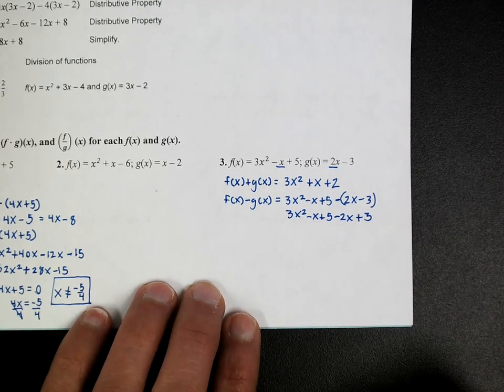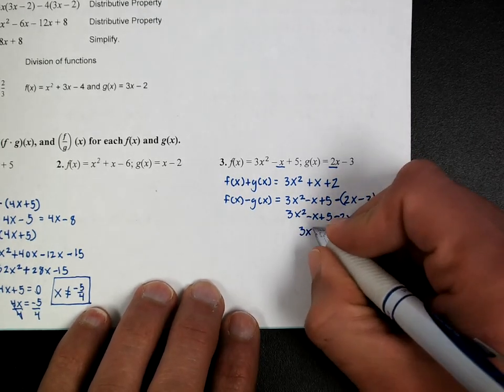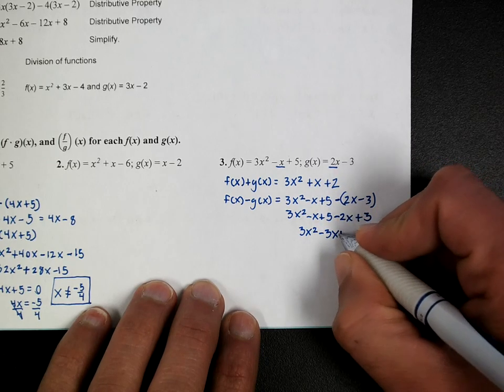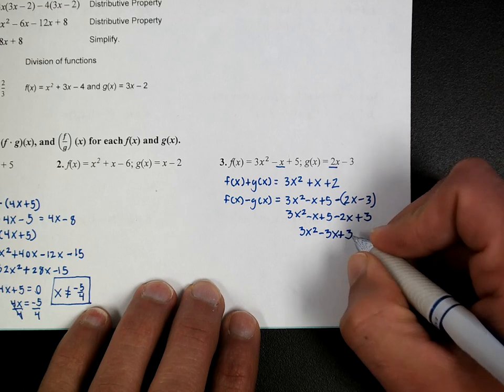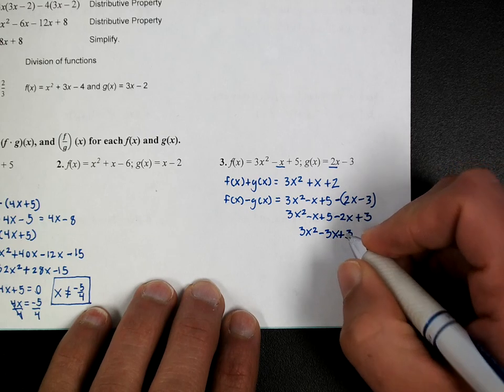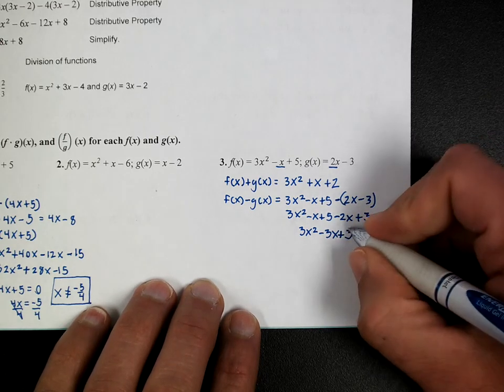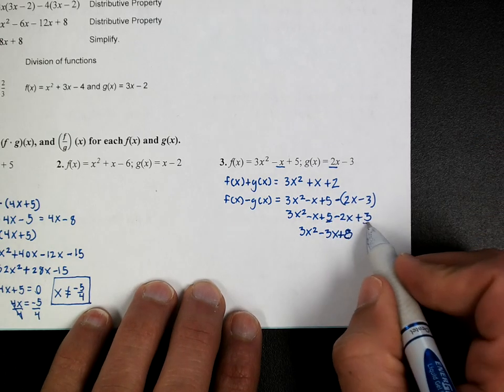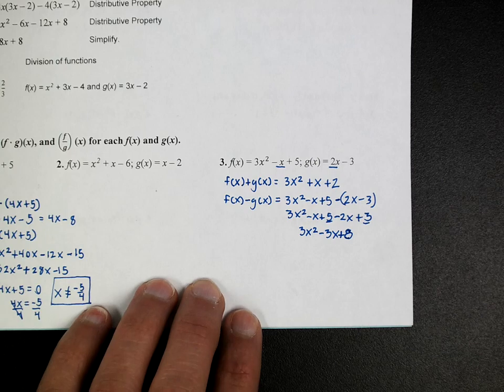Add like terms now. So we have 3x squared minus 3x plus 3. Wait a minute. Oh wait, plus 8. Yeah, we got to add like terms here, right? So we have plus 8. So that's it for that part.